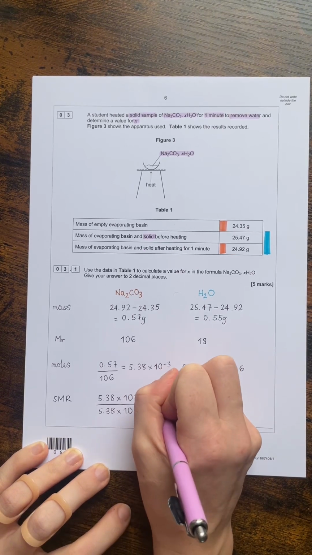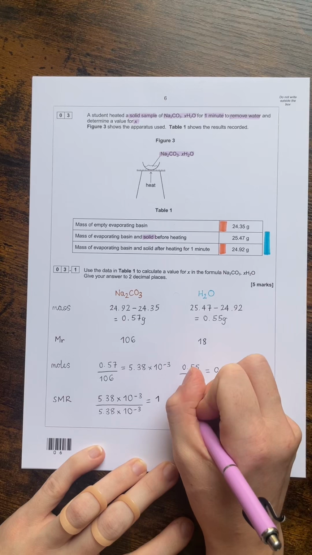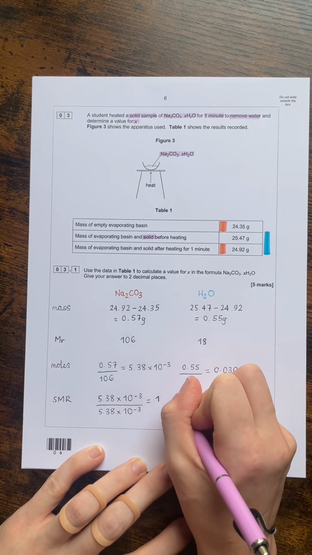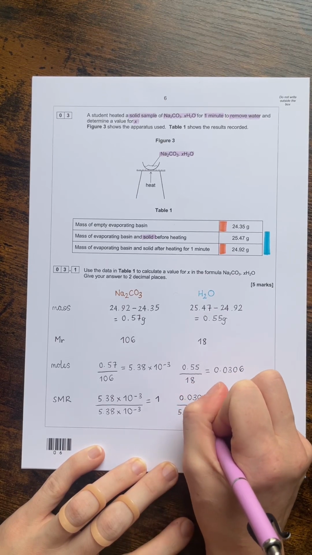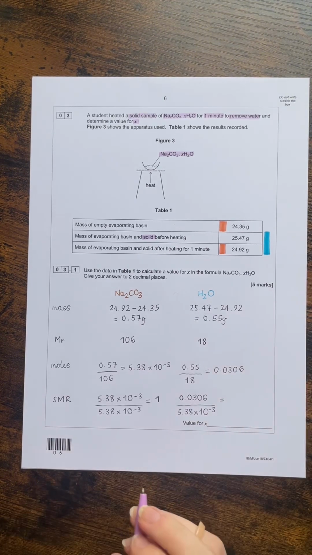So that will give me 1 for the sodium carbonate moles, and then I'm going to do 0.0306 for the moles of the water divided by 5.38 times 10 to the minus 3, and that will give me the value of X.